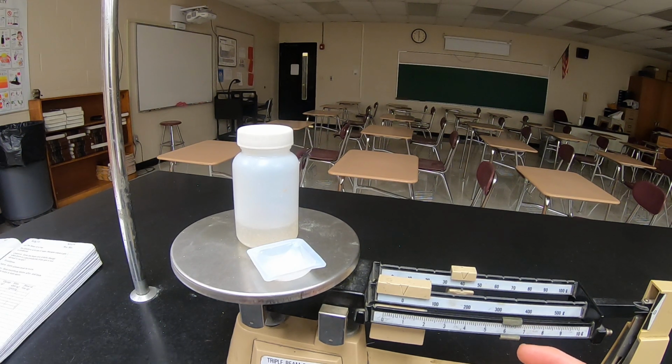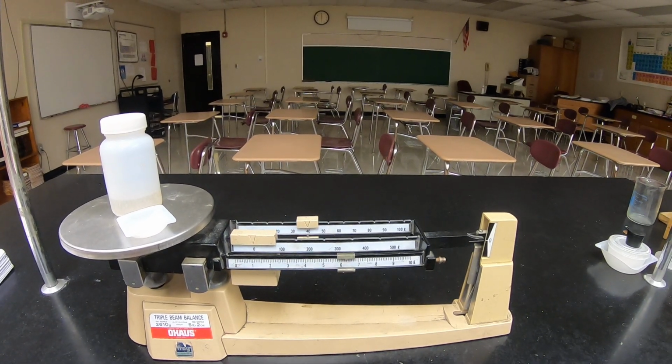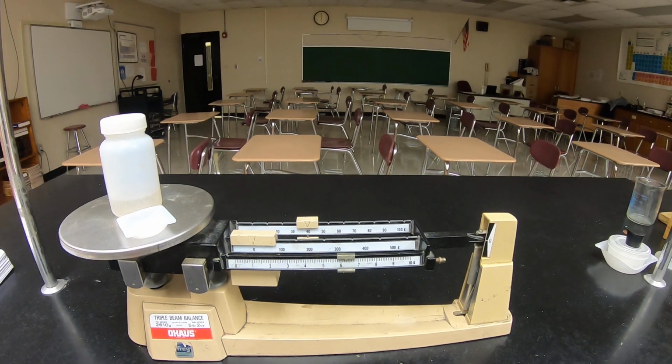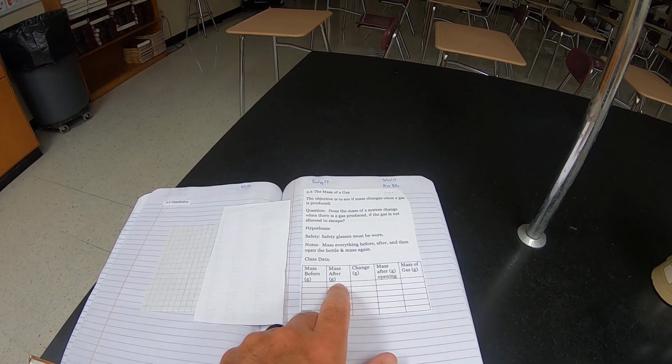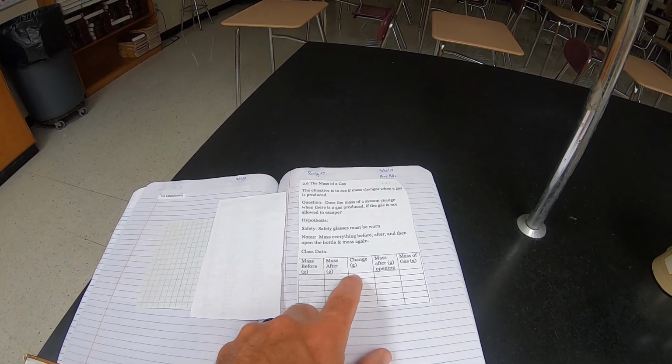It's about 46.28 is what we'll call it. So that's what goes here, 46.28. So mass after minus mass before is going to give you your change in mass.